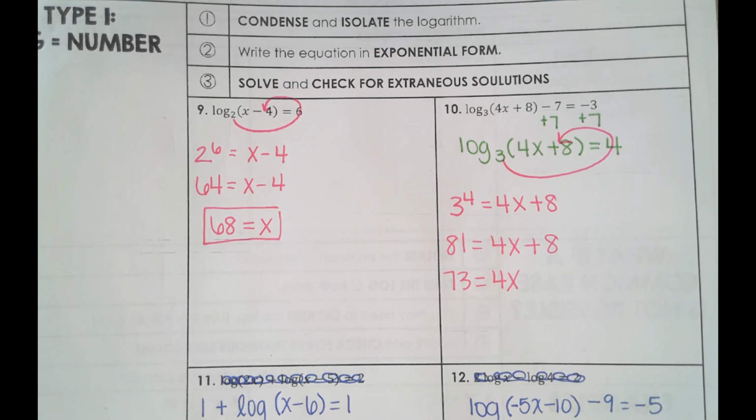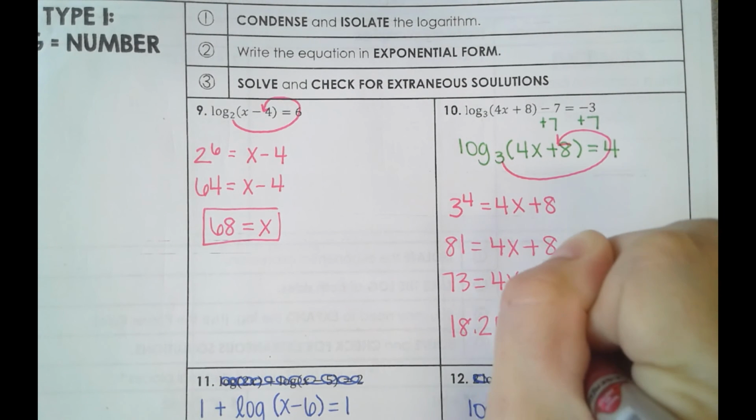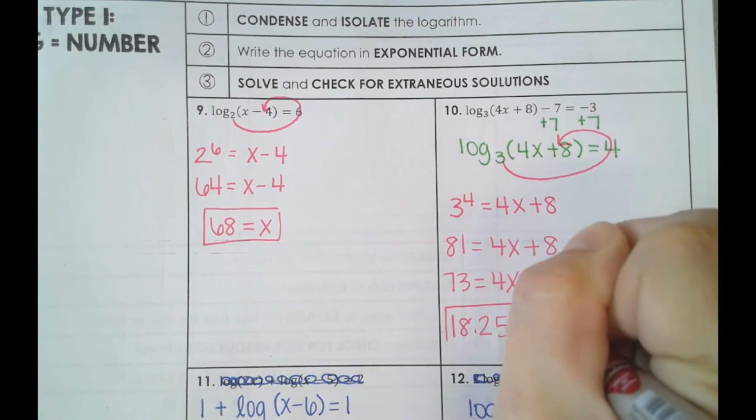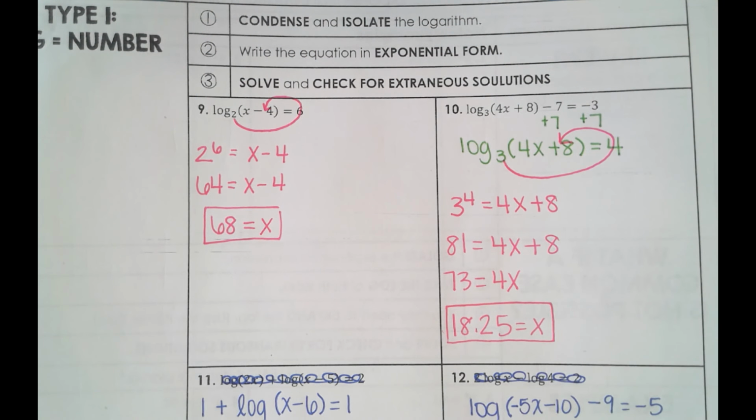Yep. So if we plug that in, 4 times a positive number plus a positive number, you don't even really have to figure it out. You know it's going to be positive.